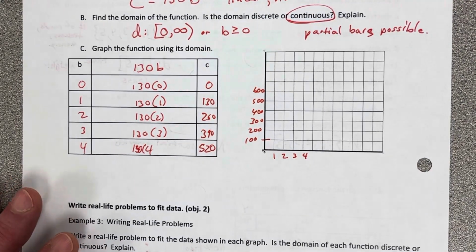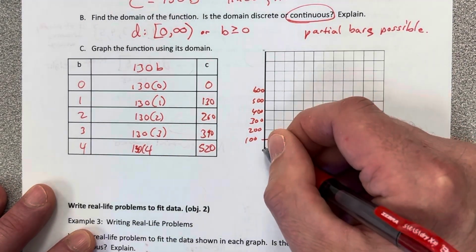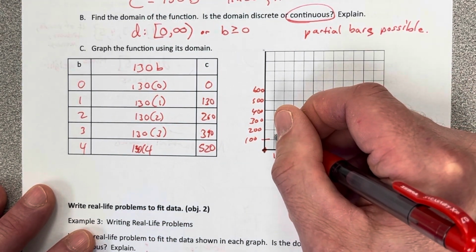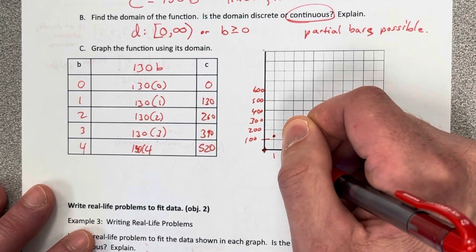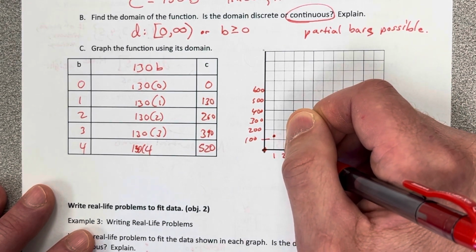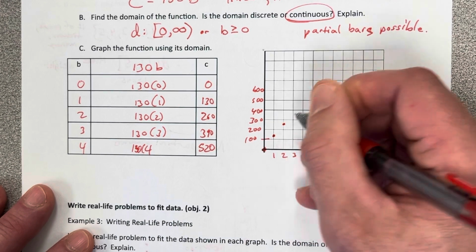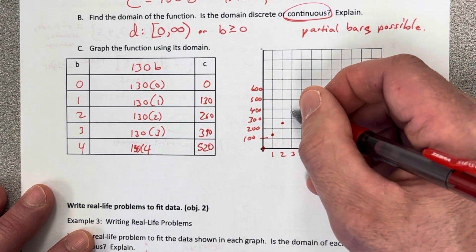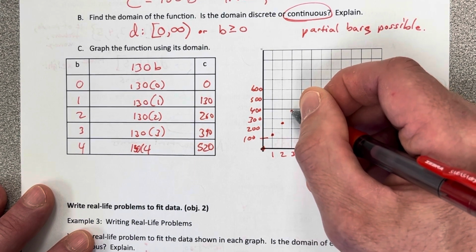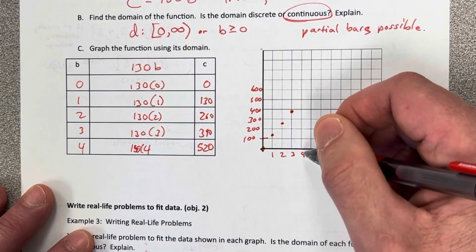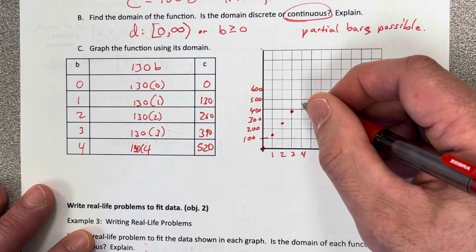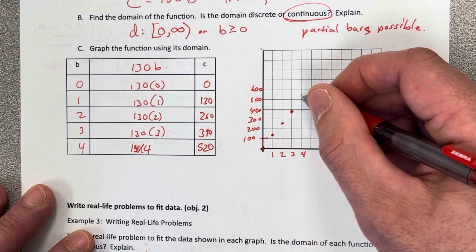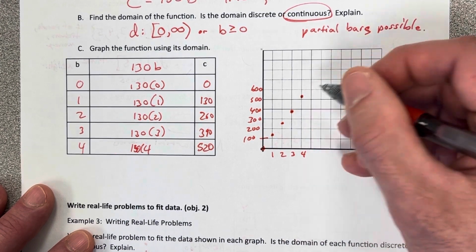And again, you're just going to plot these the best you can. 0, 0 is pretty easy. 130 is less than halfway between. 260 is more than halfway between. 390, that's getting close to 400. And 520, that's less than halfway between 5 and 6, less than halfway.